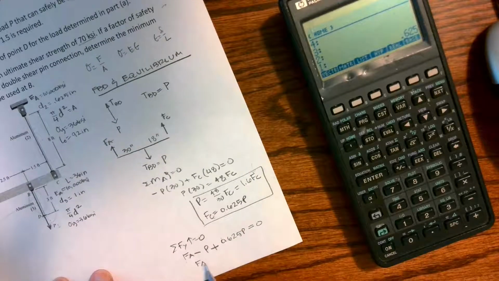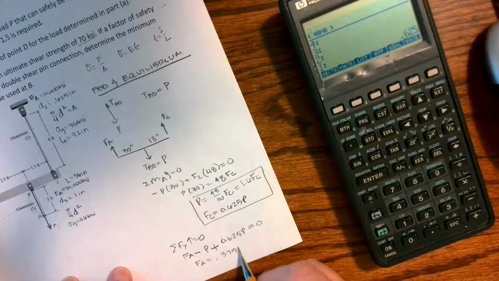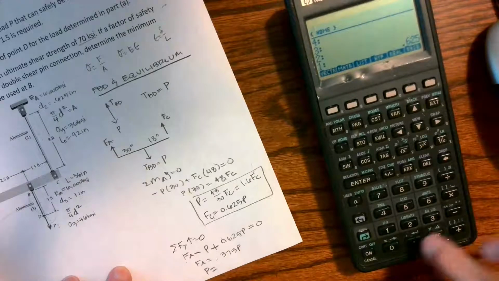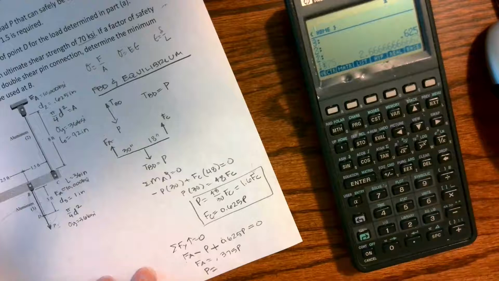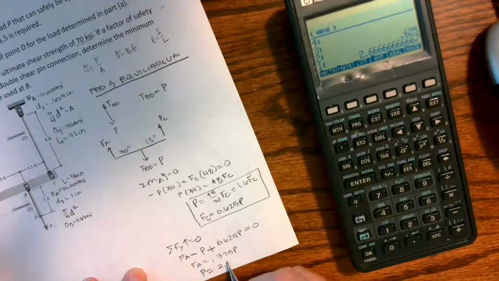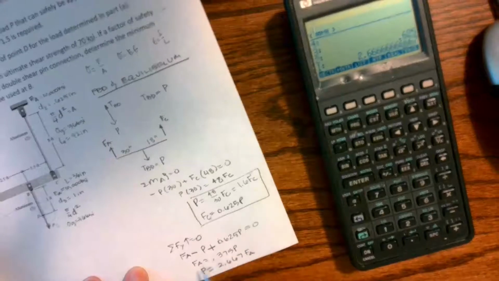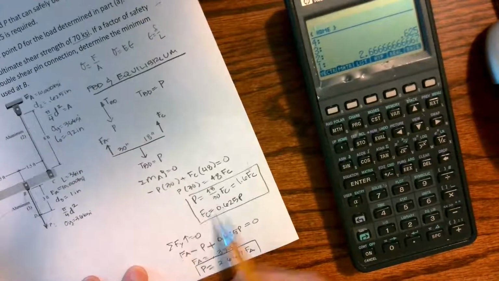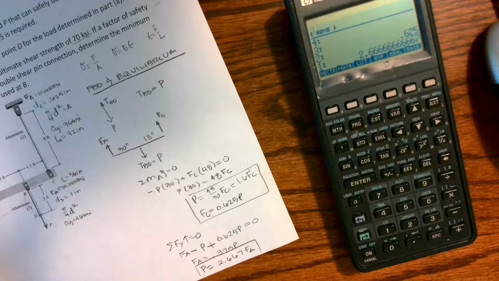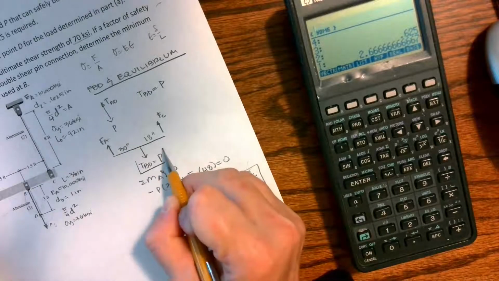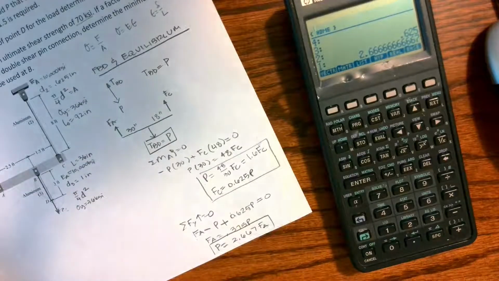So FA equals, well, P minus 0.625 is 0.375 P. And if I wanted P, the inverse of 0.375, I get 2.667 times the force in A. So again, I don't know what's limiting, but it's nice to have all of my forces in relation to P and P in relation to forces.